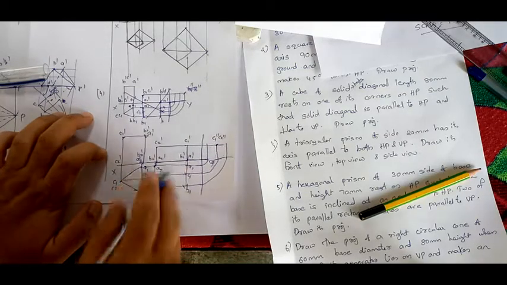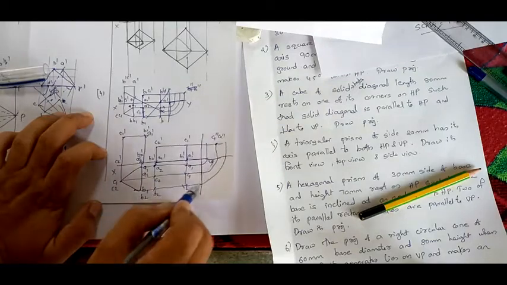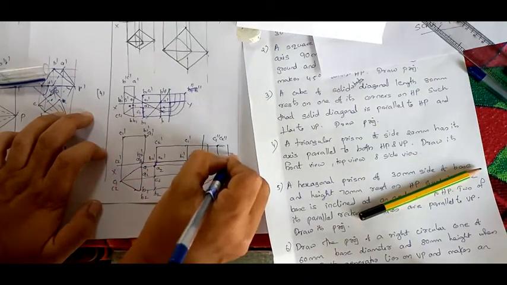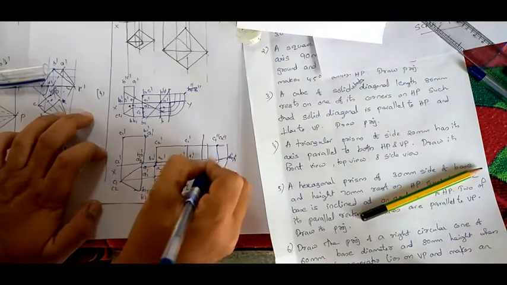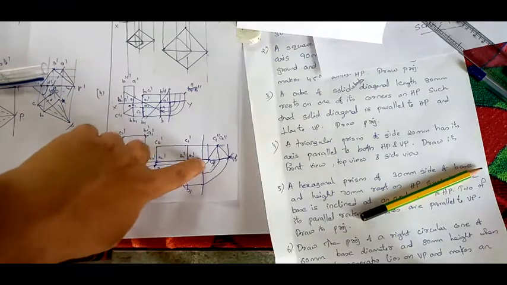Which are visible, don't worry, it will be more complicated. Now B2 B1 will be on this line. See here, B2 B1 double dash. Similarly A2 A1 here. So you will get a triangle like this. This is the side view.